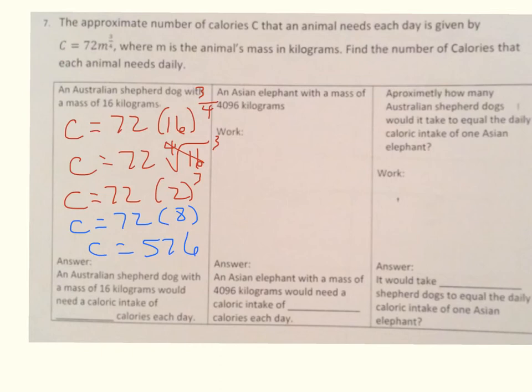Now, when you do this thing with the Asian elephant, you're going to do the same thing, except the Asian elephant is 4,096 kilograms. You're going to plug that in place of where 16 is and go through the same process. Now, the answer you're going to get is 36,864.